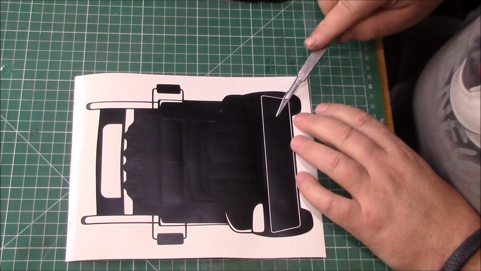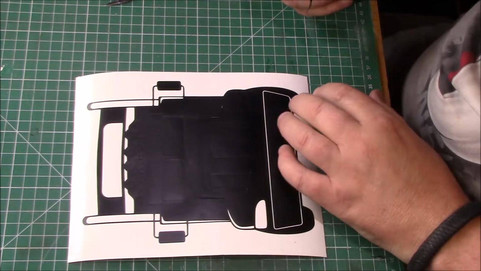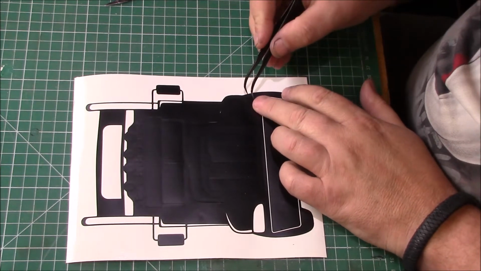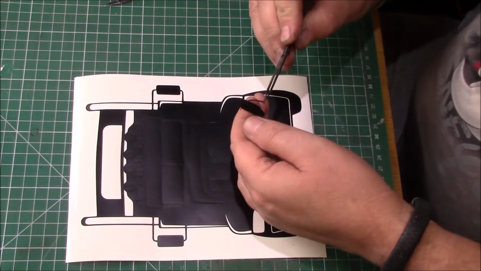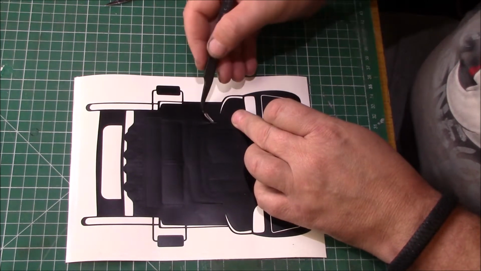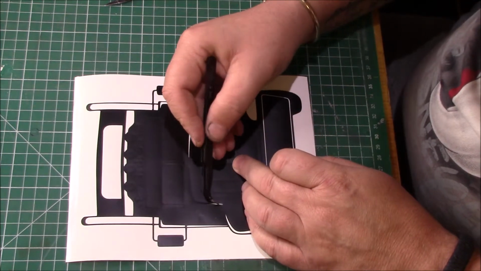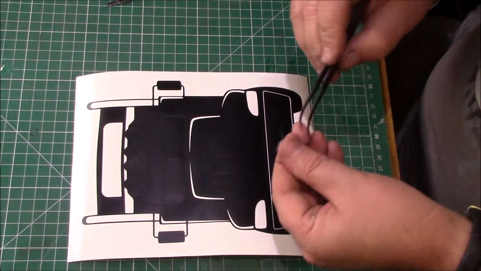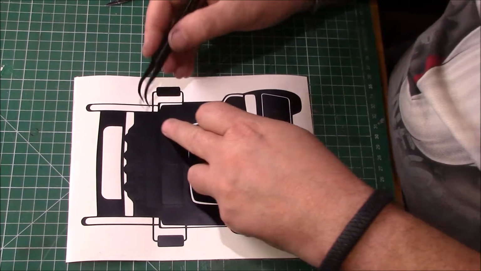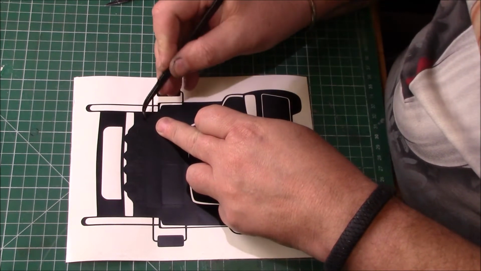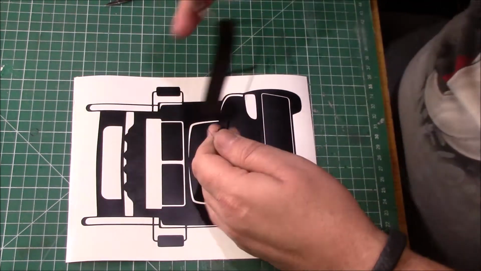Right, these bits here and these lights up the top are going to be a little bit trickier, so I'll leave them for a minute. Like I said, I'll get all the obvious bits out first, but you can see it's progressively getting to what you want it to get to. Just make sure you take out the right bits, leave the other bits behind.